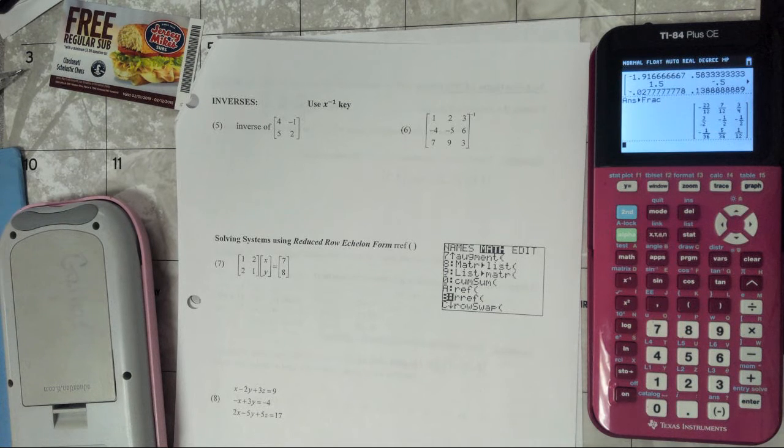So next we're going to be looking at solving systems using row reduced echelon form, but we'll take a look at that.